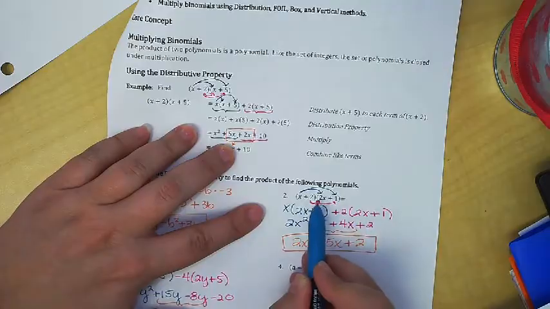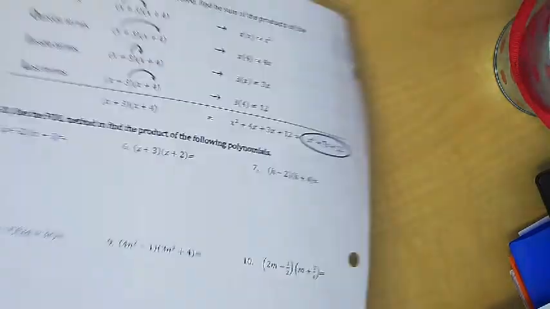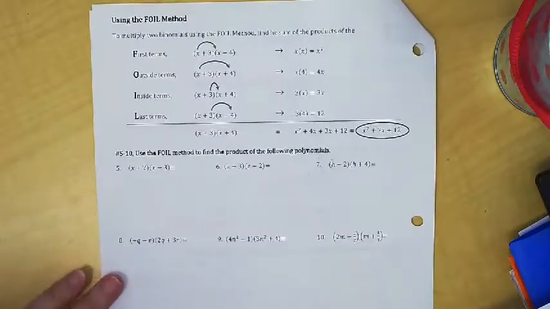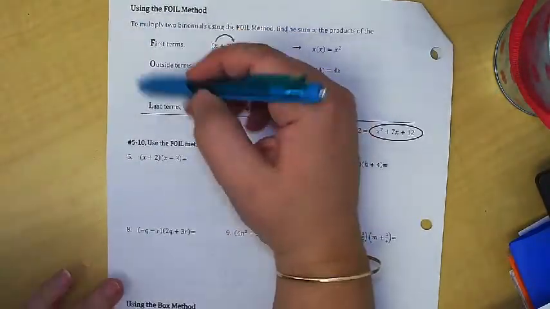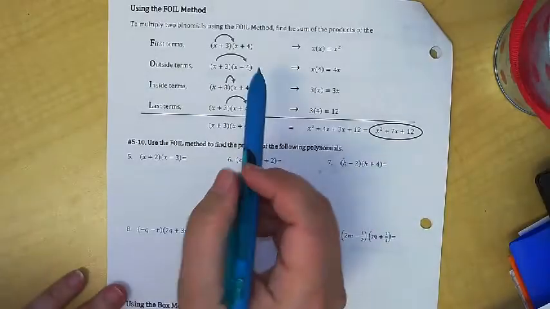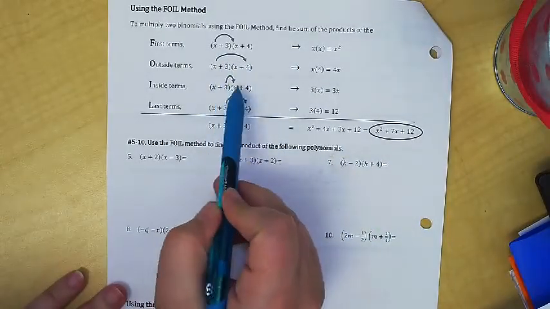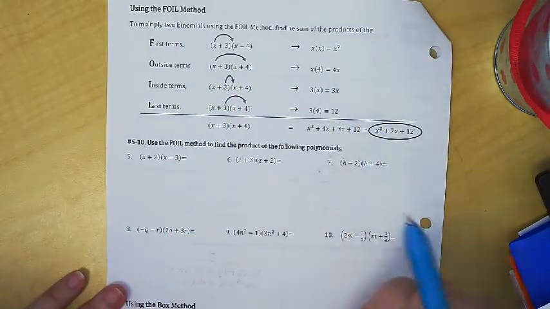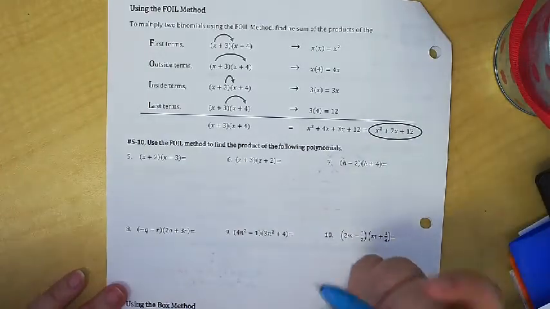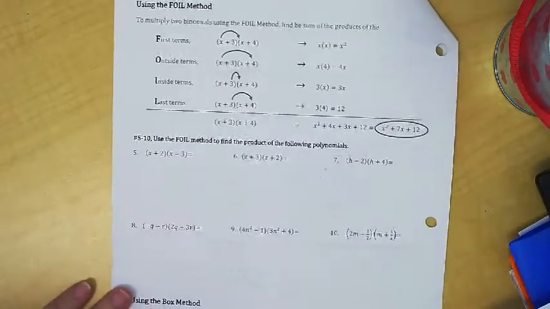There's my 2 times 2x and my last two terms. So when I talk about FOIL, and you will hear me say that a lot, I'm just referencing this acronym that is meant to remind you what those steps for distribution are in a little bit of a faster way, if you will. Okay, the work is exactly the same.